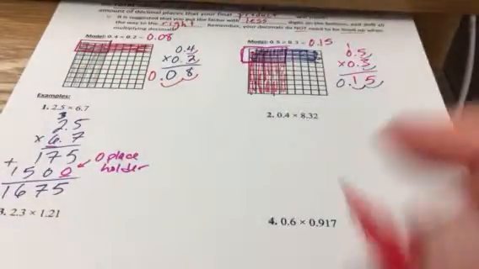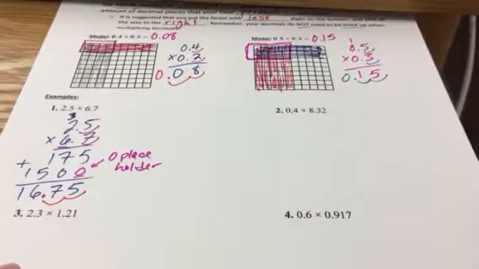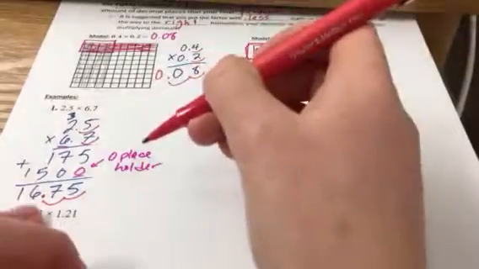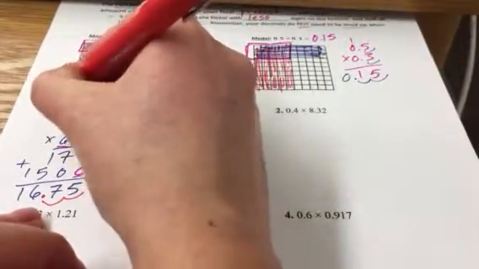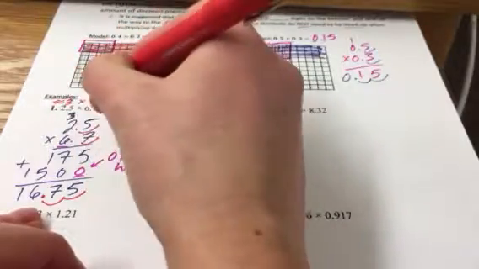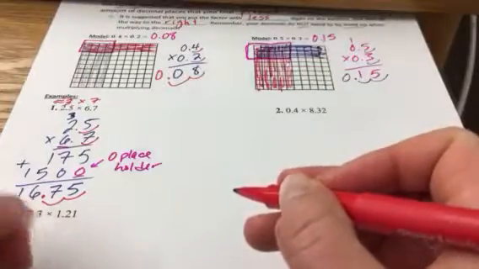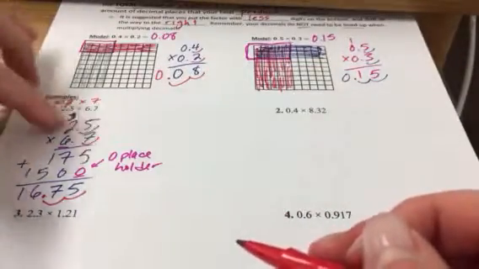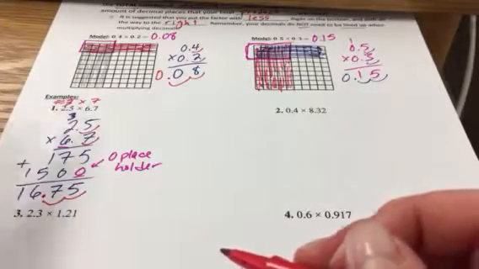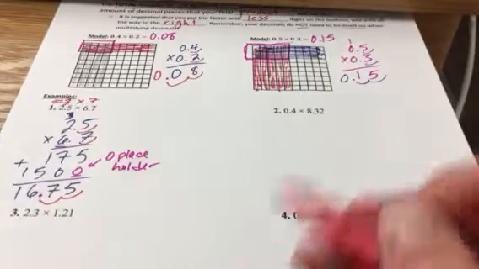Now I need to count up my total place values. 1, 2, 1, 2. 16 and 75 hundredths. Now let's go ahead and make sure this sounds reasonable. This is approximately 3 times about 7. 3 times 7 is 21. I got 16. Not super close, but that's because we rounded both of these up. So 21 is an overestimate. That's under 21, so I'm feeling good about it.